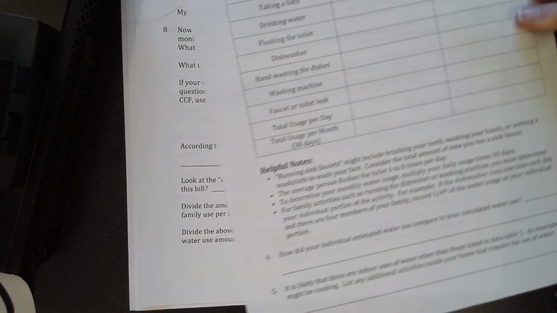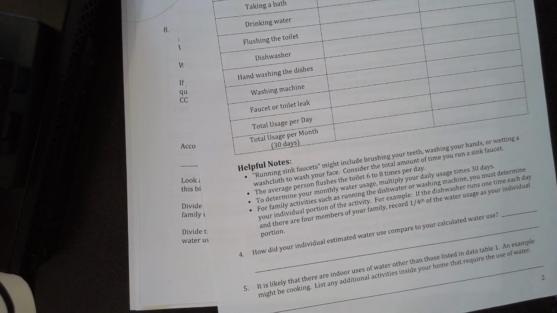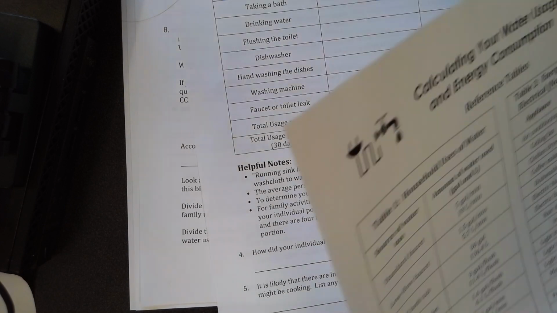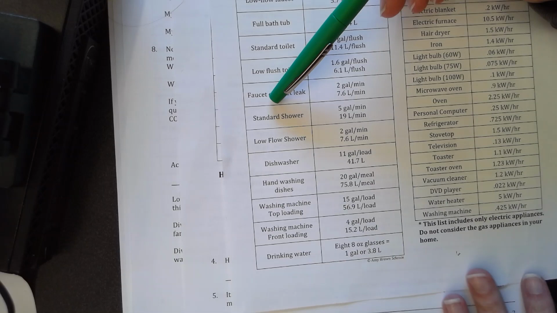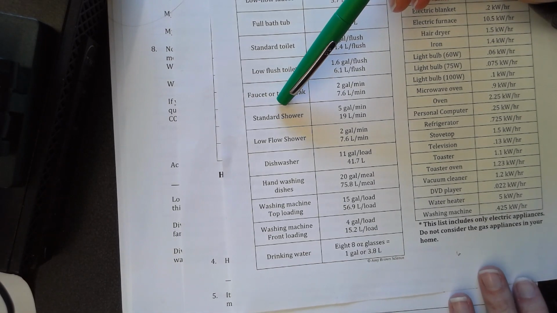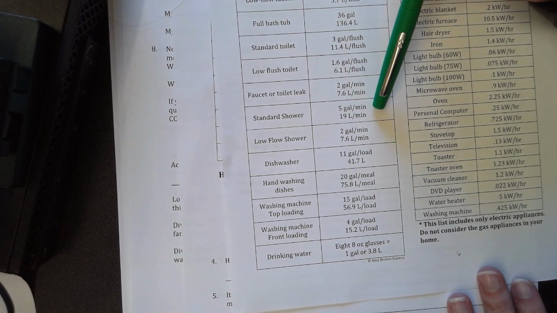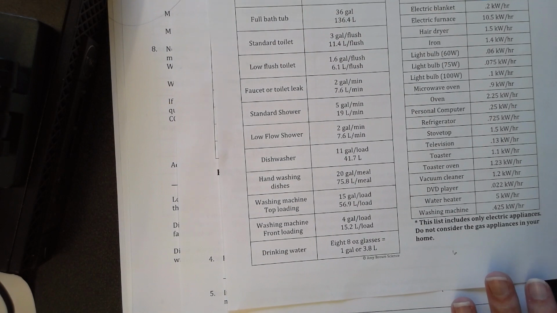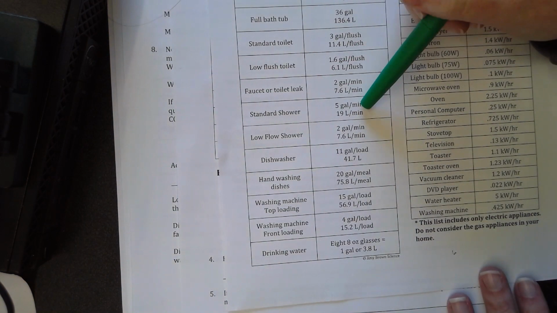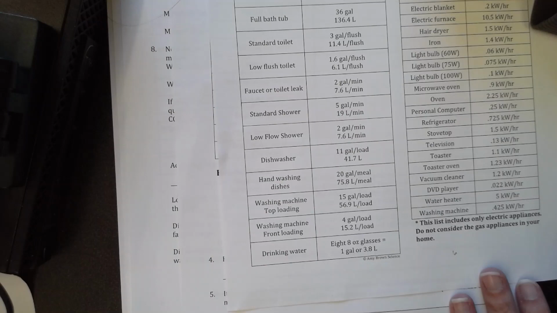So, sink and running faucets. So you're determining, let's start with your standard shower. If you look at the reference table, it says standard shower, and you take a 5-minute shower. That means that at 5 gallons per minute, you're going to have 25 gallons, if that is how long you take a shower. Now that is going to change.